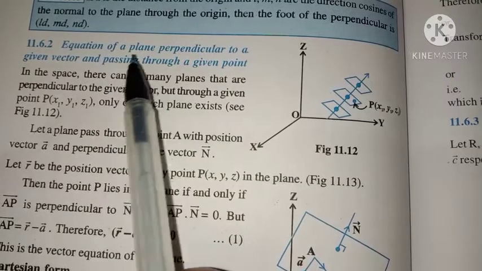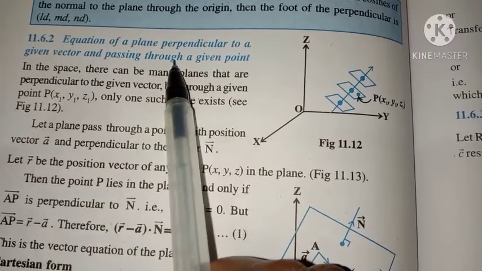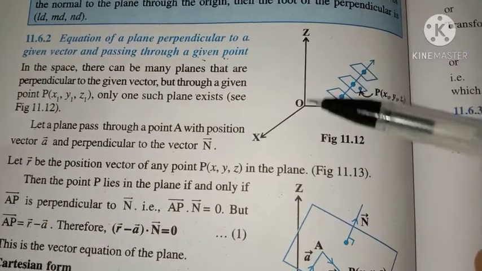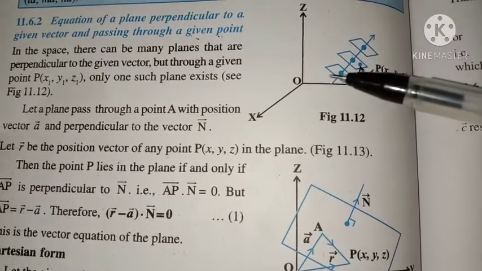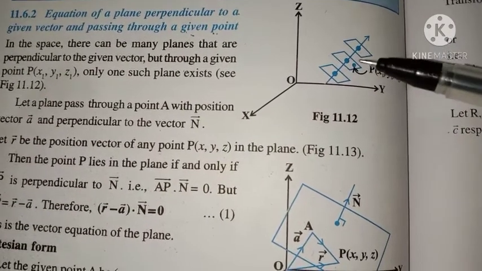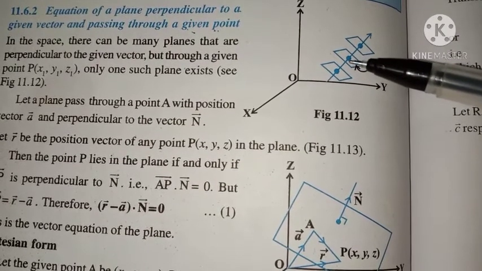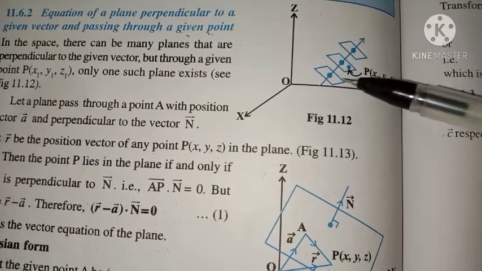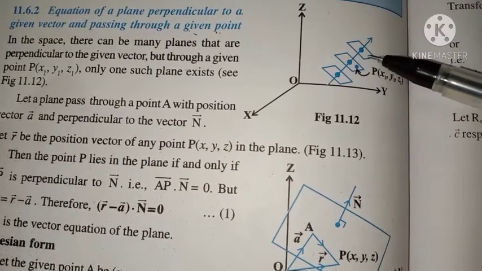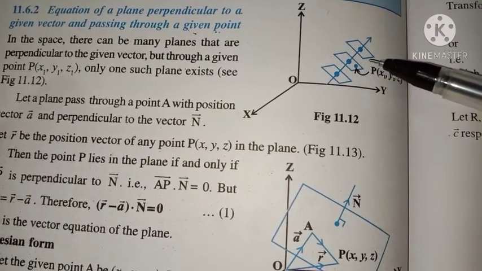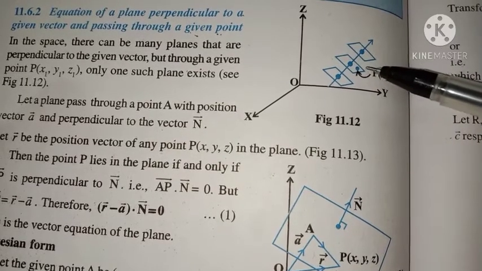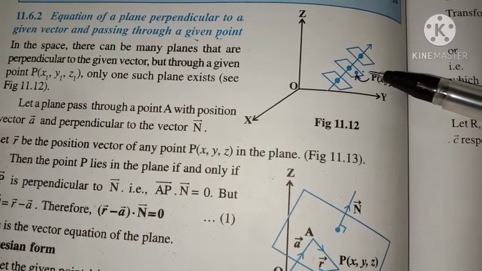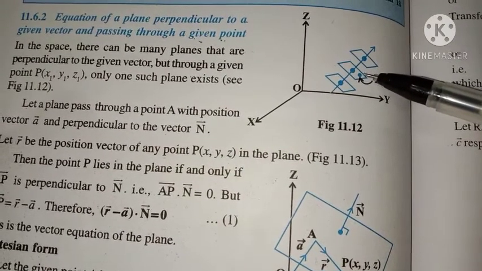Now next is the equation of a plane perpendicular to a given vector and passing through a given point. Listen, in this space XYZ, there are many planes that are perpendicular to the given vector. We can't draw all these planes, just imagine. Planes are just like a glass pane. We can draw a lot of planes in space, but through this given point P, only one plane can be passing through this point P.